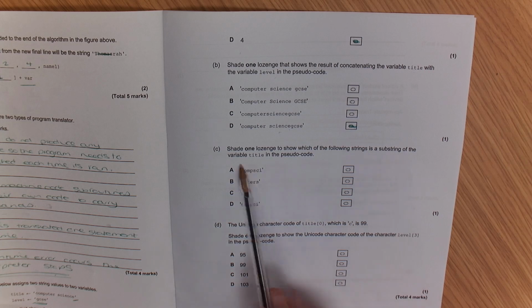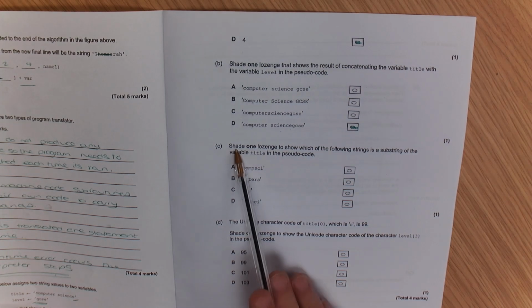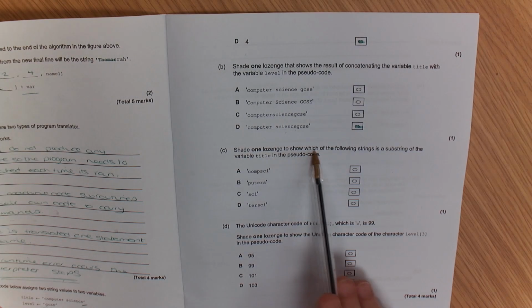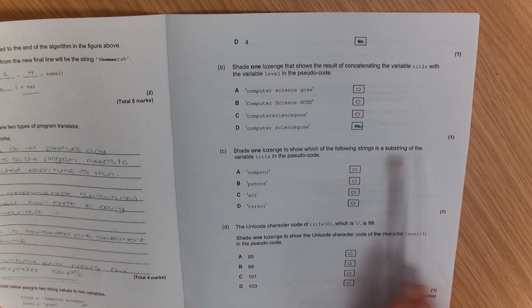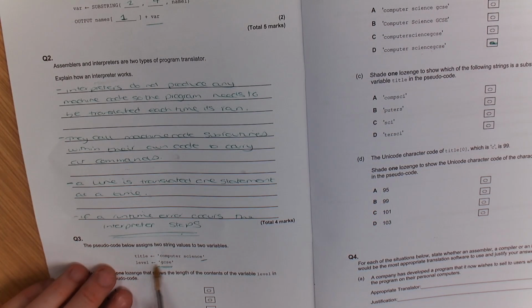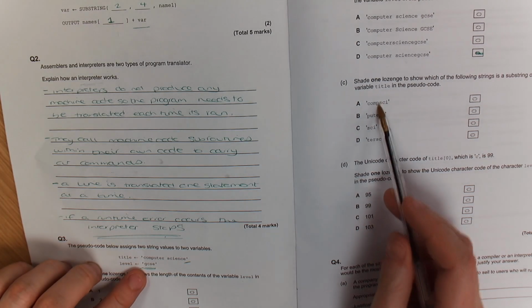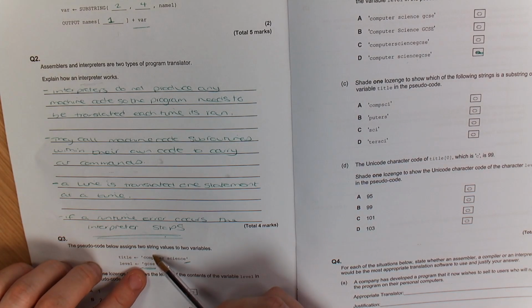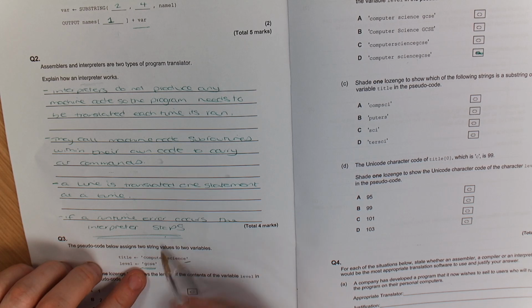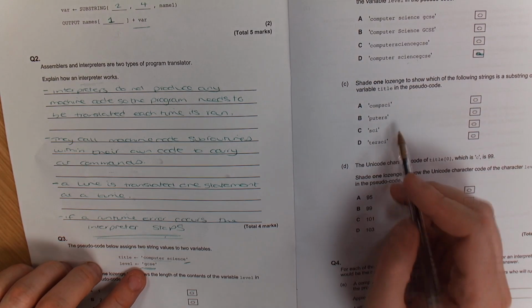Shade one lozenge to show which of the following strings is a substring of the variable title. Well, all you need to do is look at this. Here's title, and have a look at how this works. There's only one that it could possibly be, because computer has a space before S, so it's not that.